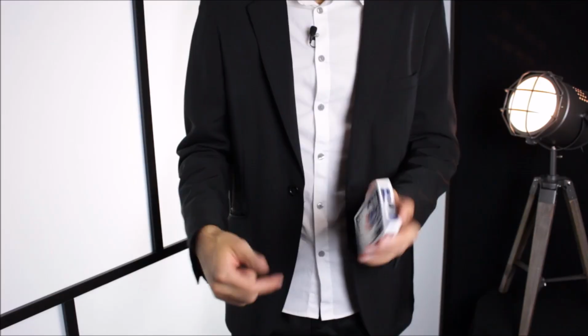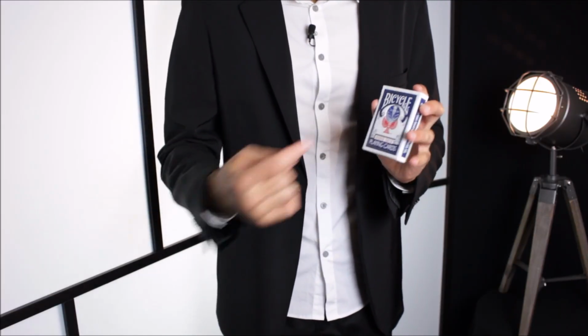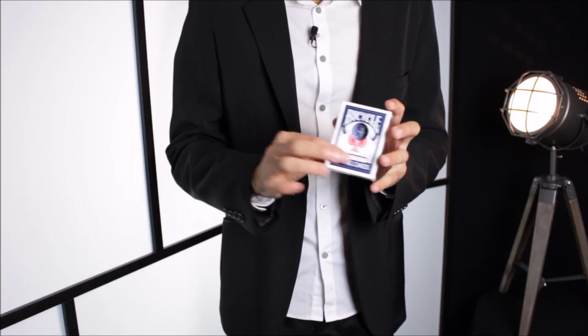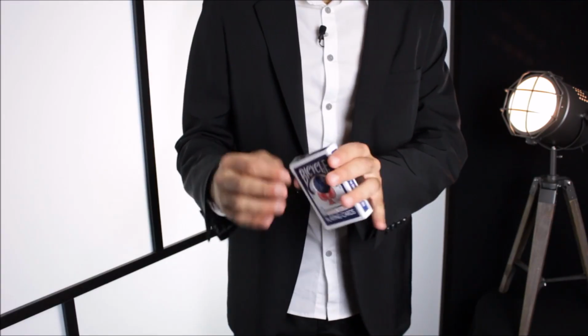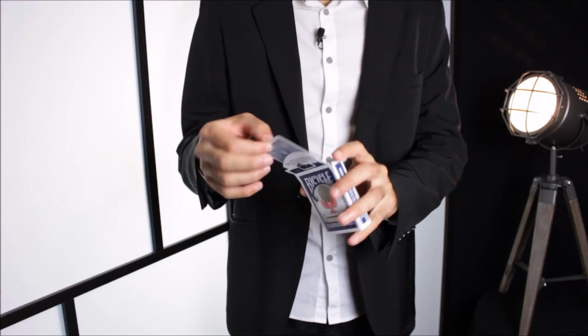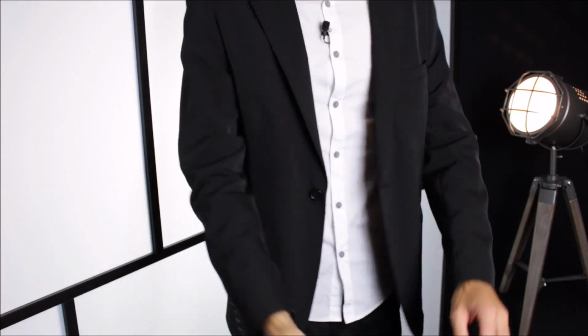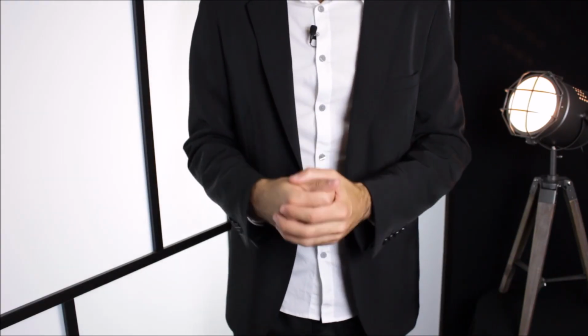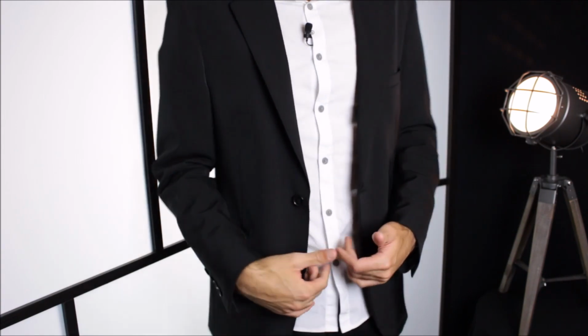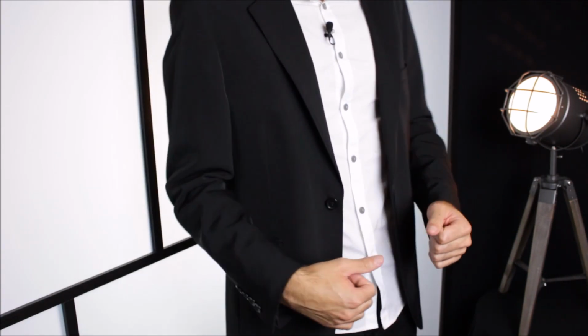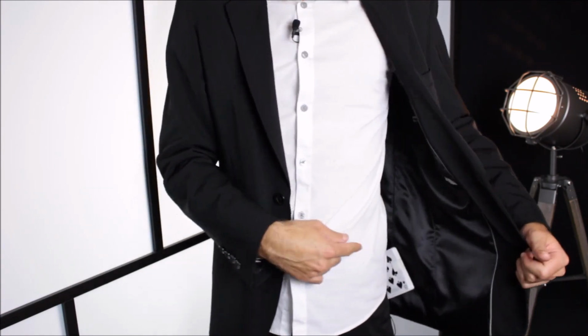And now you just have to make the vanishing, and the spectator can open the box himself, and he sees that there is only one card inside, his card, and it's the signed card. Okay. And last point, if the spectator asks you where is the deck, you can just open your jacket, just like this.